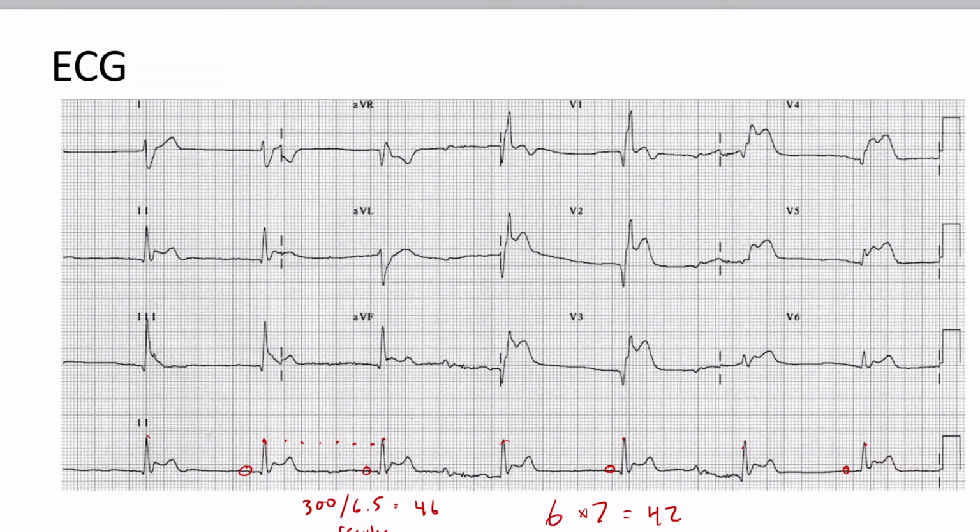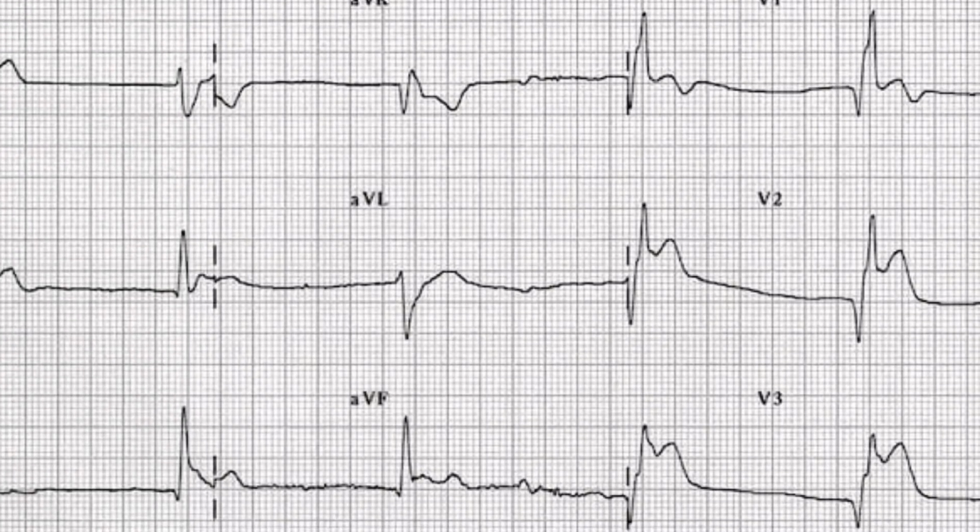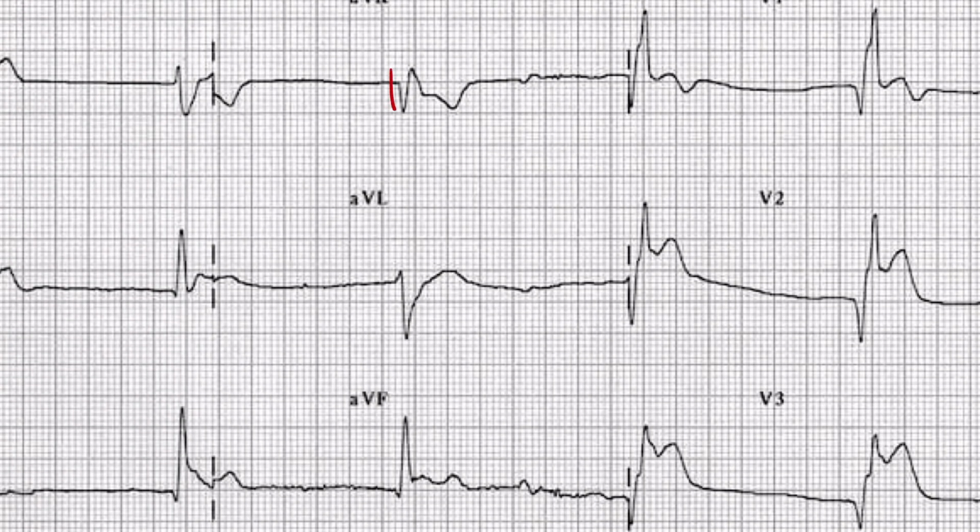However, if we zoom in here on AVR, first we can see that this QRS is longer than 120 milliseconds. So that would be 3 small boxes. It's definitely longer than that. We can also see this in AVL. So if we look here, this whole QRS complex is pretty wide.